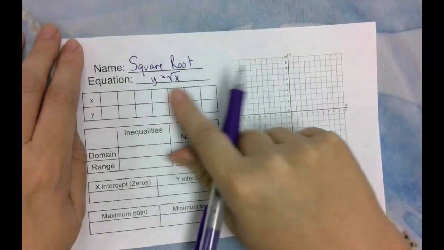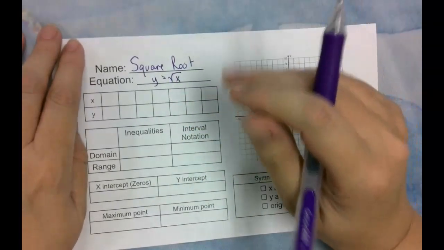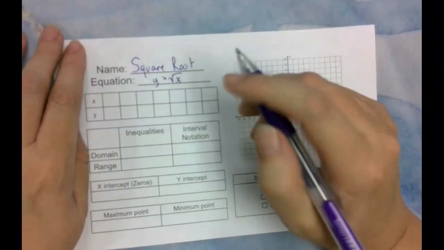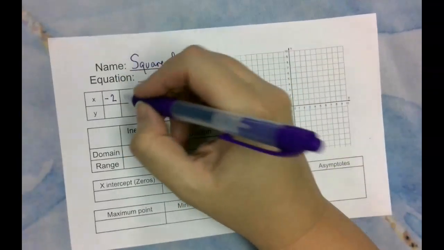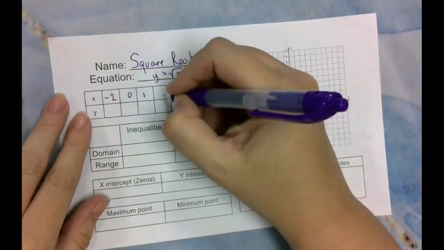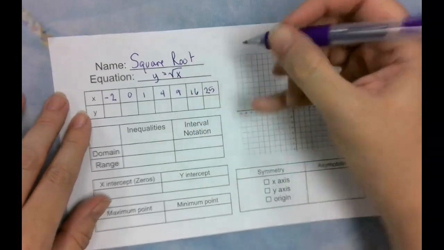And instead of just picking some random numbers here, I'm going to tell you some numbers to put in, and it's going to work out so that our square roots are easier for us to do. So I'm going to start here with a -2, 0, 1, 4, 9, 16, 25. So we're going to start over here.